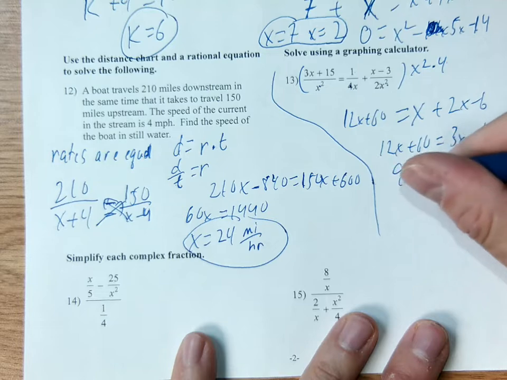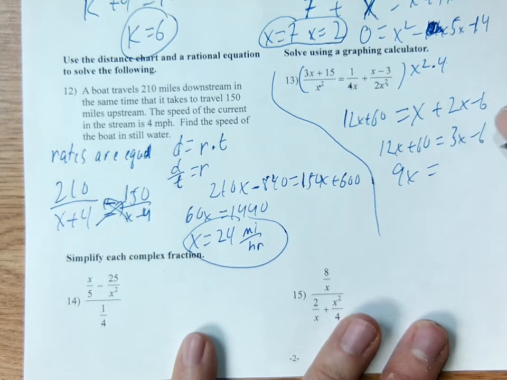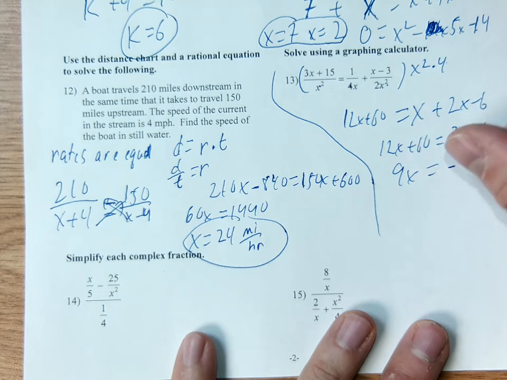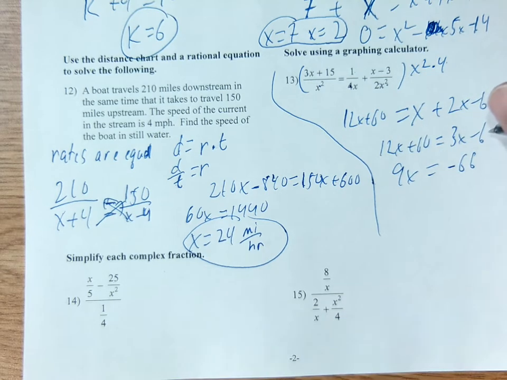3 from 12 is 9. 60 and negative 6, negative 66. I'm just checking my work here, thinking about if I did something wrong.